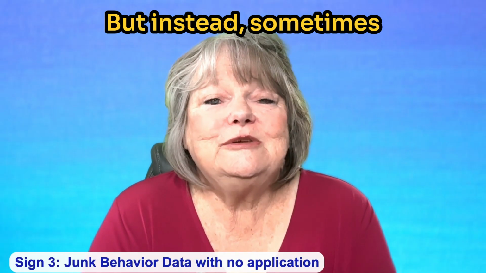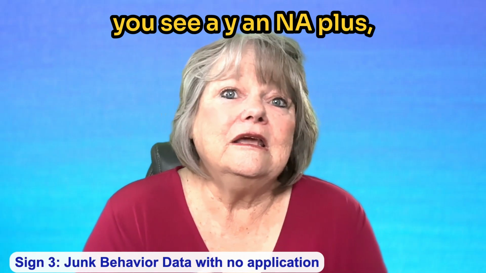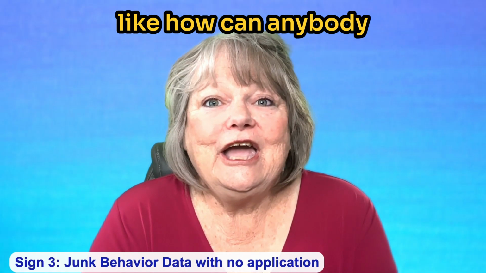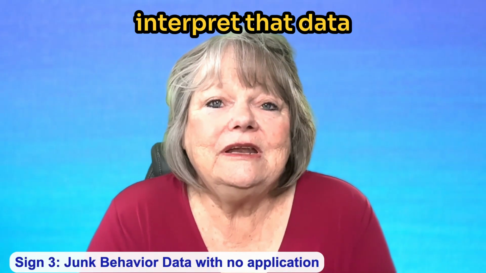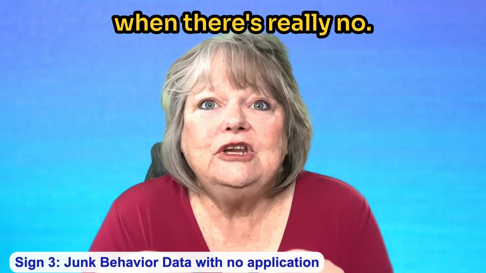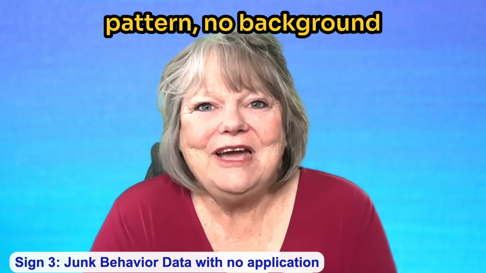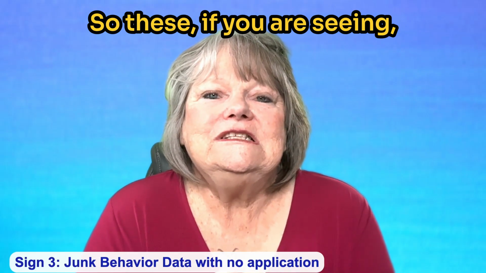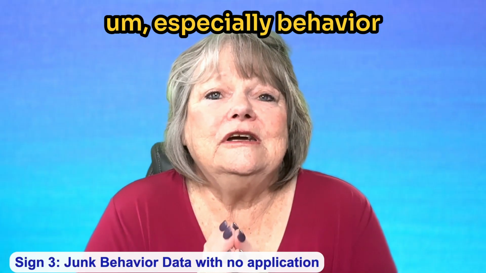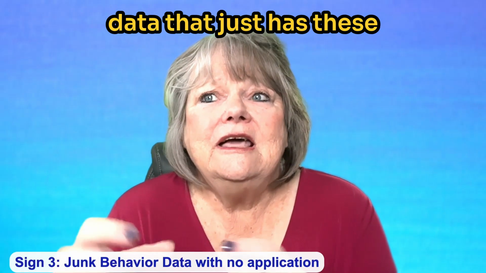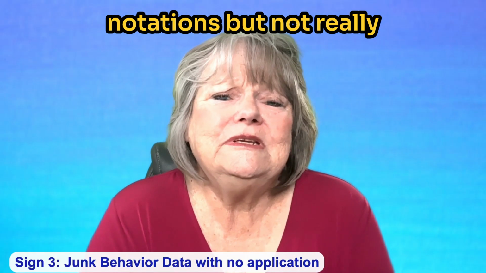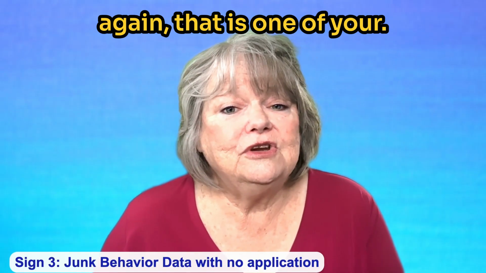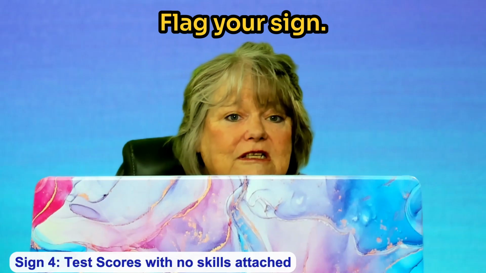But instead, sometimes you see a Y, an N, a plus, a minus, a zero, and it's like, how can anybody interpret that data when there's really no logic to it, no pattern, no background understanding? So if you are seeing, especially behavior data that just has these notations, but not really any interpretation, again, that is one of your red flags, your sign.